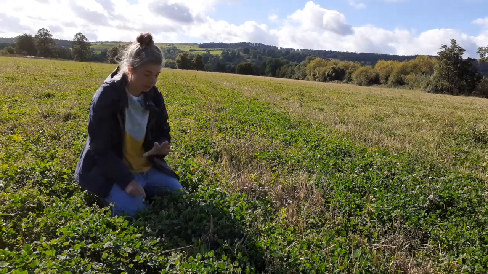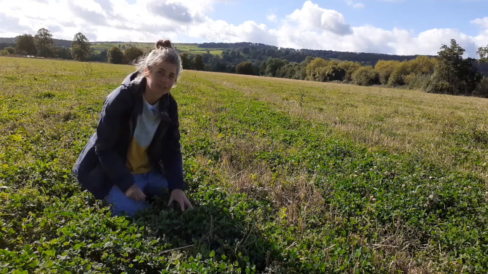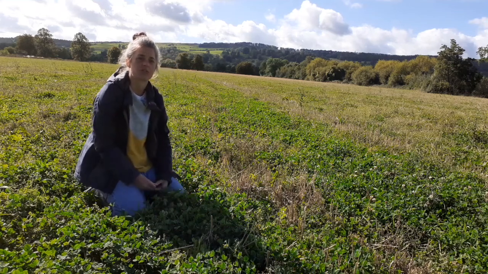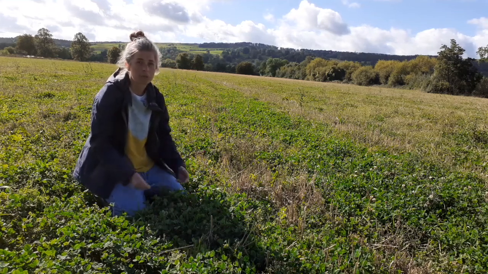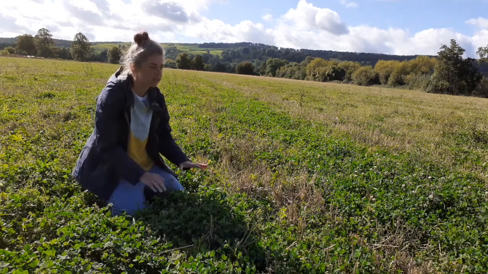But also in this situation you've obviously got all these lovely legumes which are building fertility in the soil as well. So you've got multiple benefits of this kind of really green stubble.